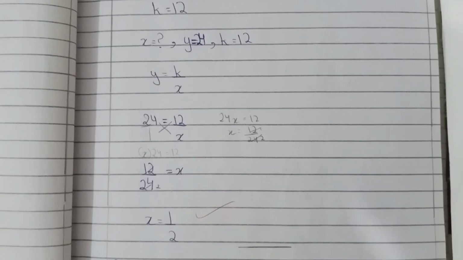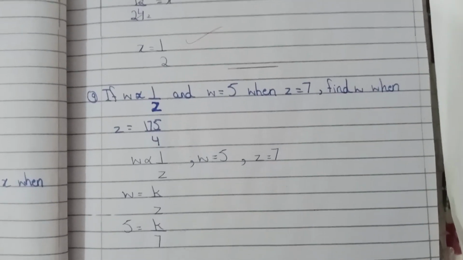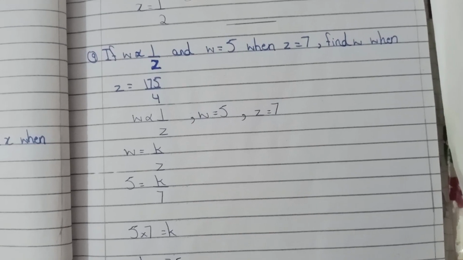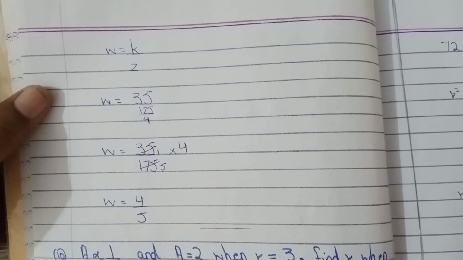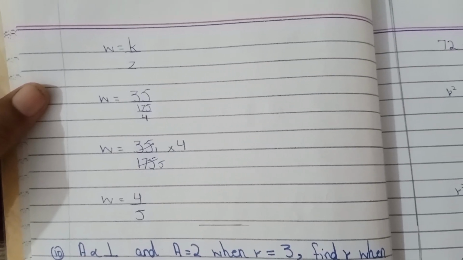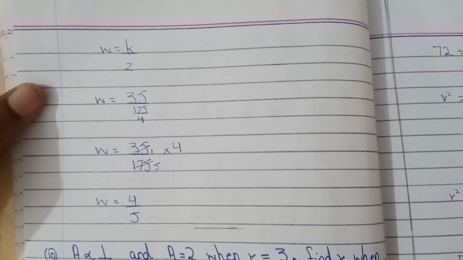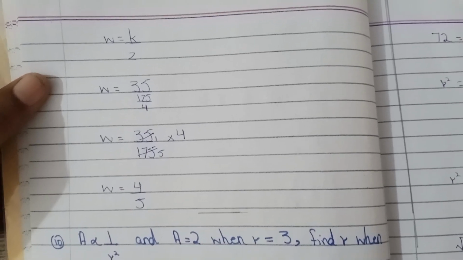Now question 9: w is inversely proportional to z, then it will become w is equal to k over z. w and z are given, we have calculated k is 35. In the next part, w is equal to k over z, k is 35 we have calculated, and z is 175 over 4. Then it will become 4 over 175. Now after doing the cancellation, we have got 4 by 5.